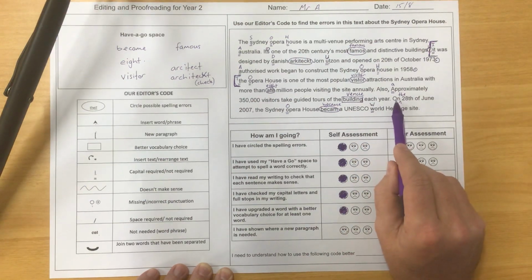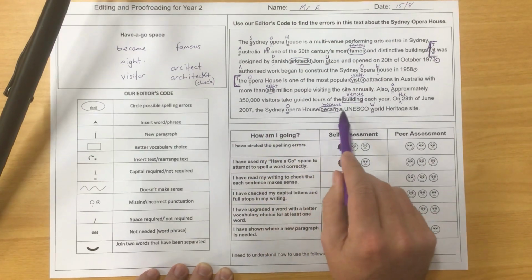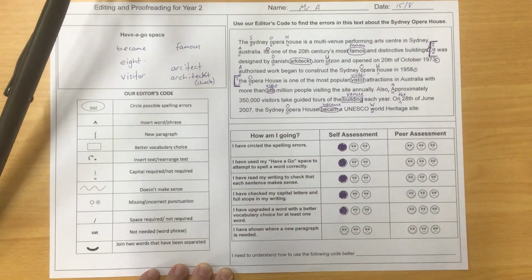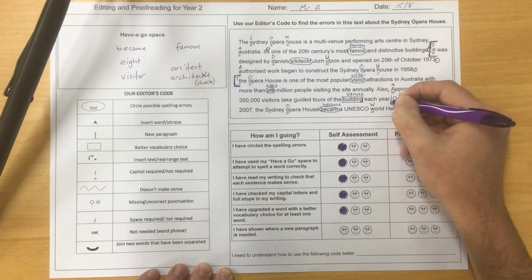Now let's see the last sentence. On the 28th of June 2007, the Sydney Opera House became a UNESCO World Heritage Site. Now I think that's a little bit of a different idea as well, so I think I could put that as a new paragraph there.